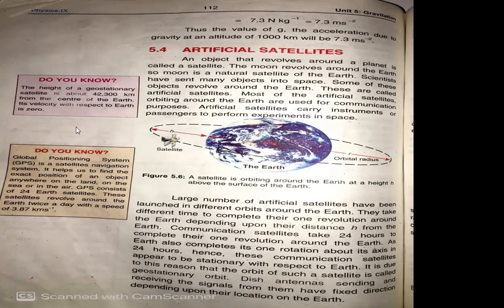If it is in this far orbit, it will take longer to revolve around the Earth. If it is near to the Earth, it takes less time.